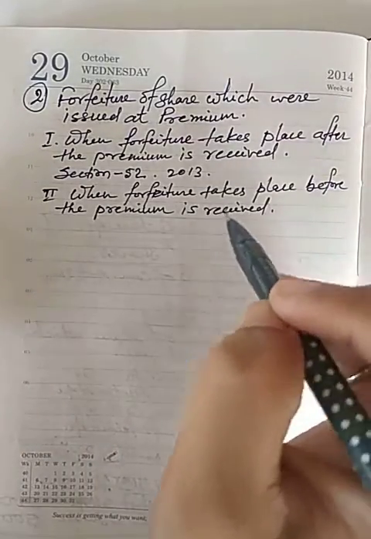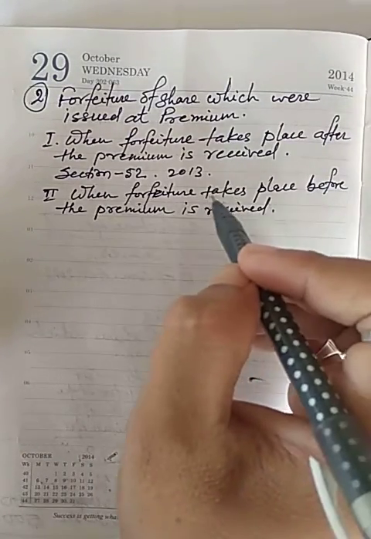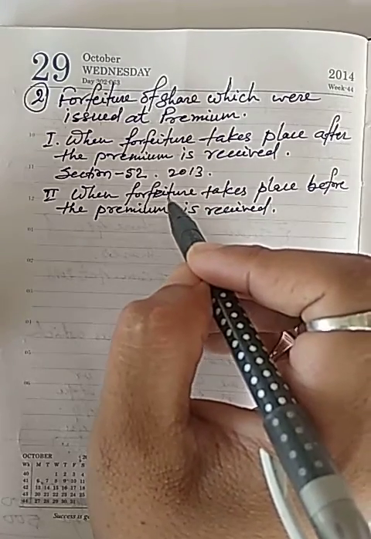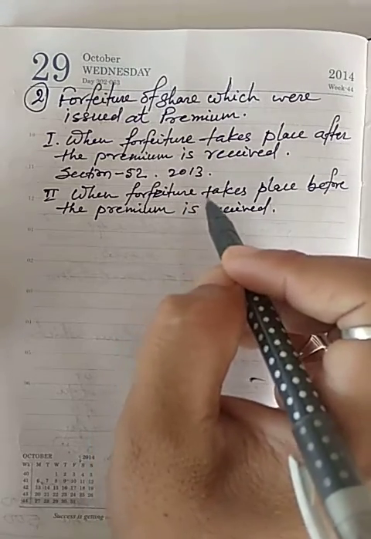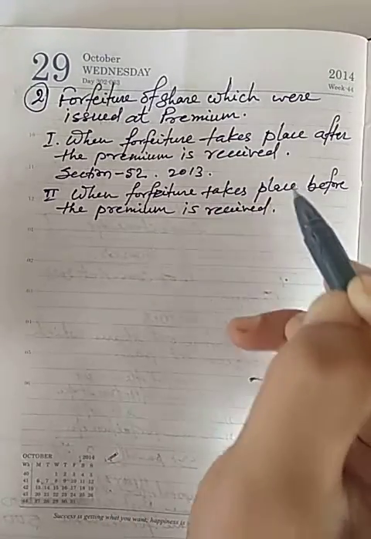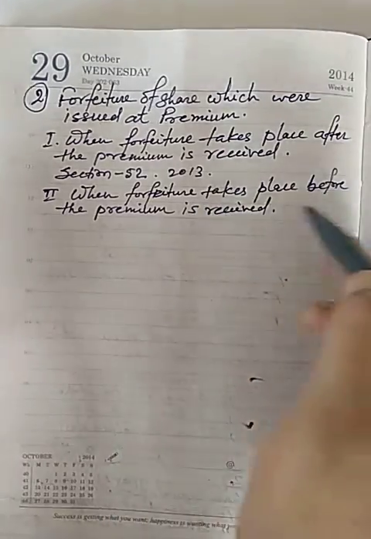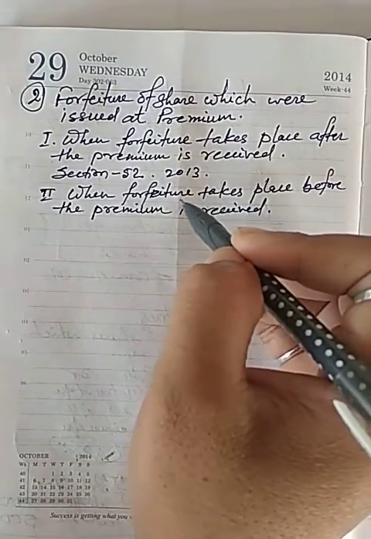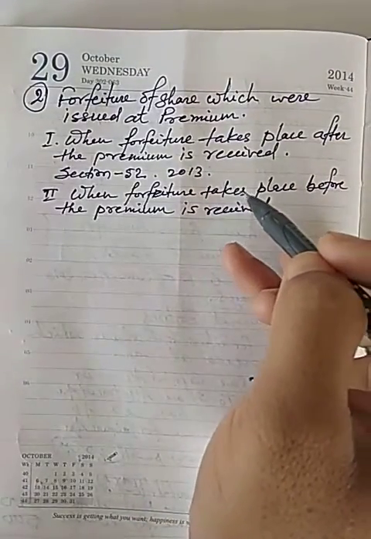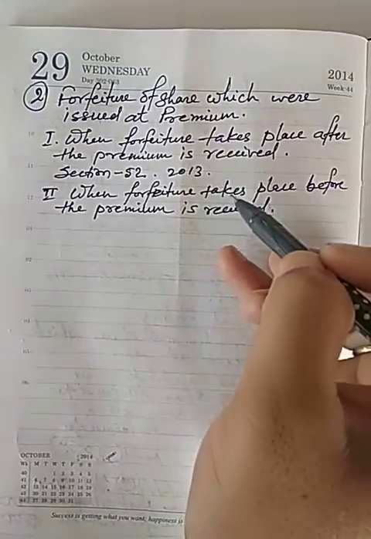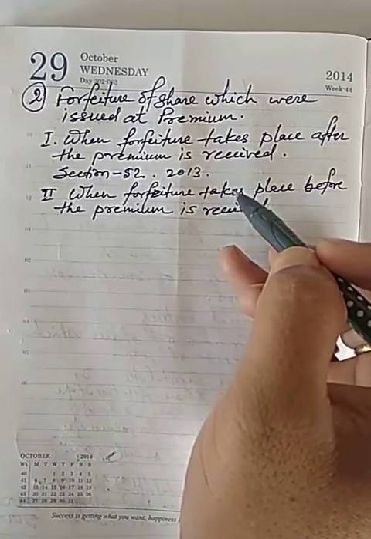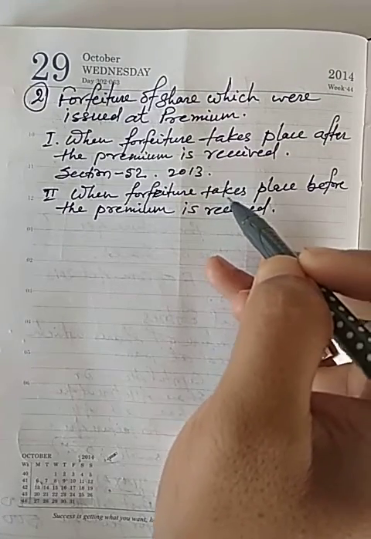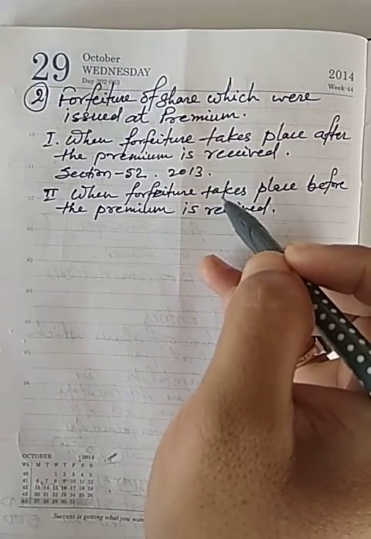When a share is forfeited on which the premium has become due but has not been received either wholly or partially, the securities premium reserve account must be debited with the full amount of premium in the entry for forfeiture.